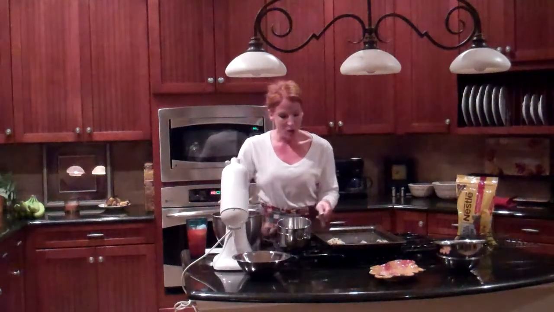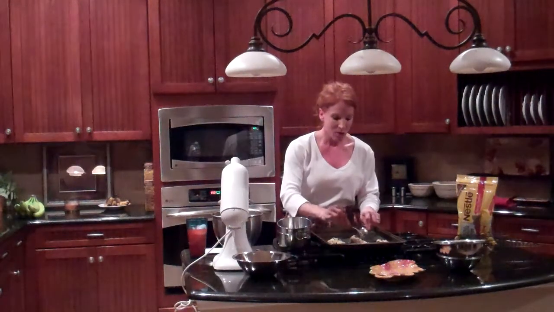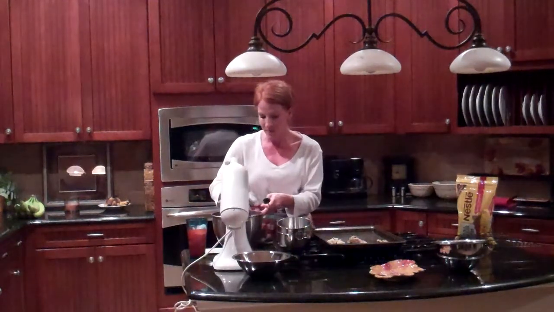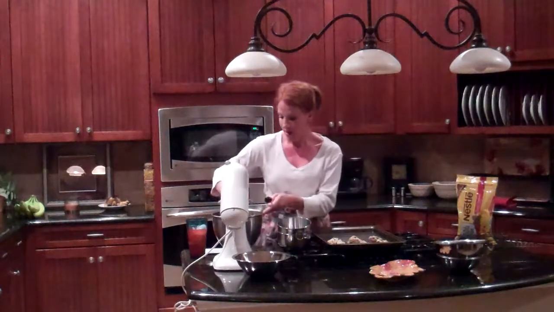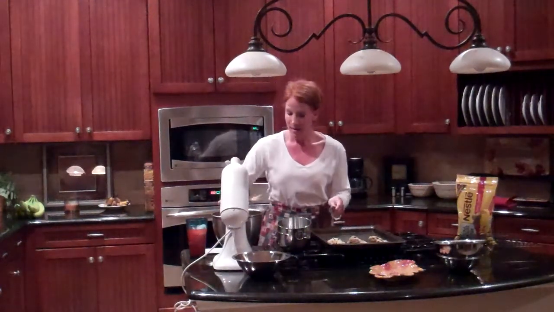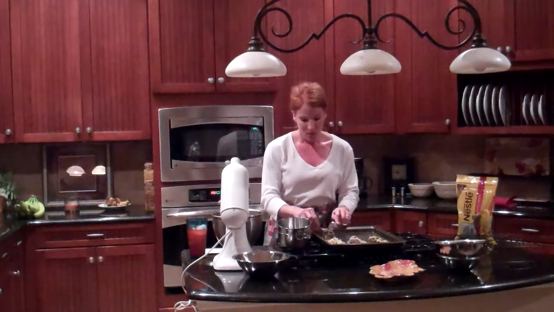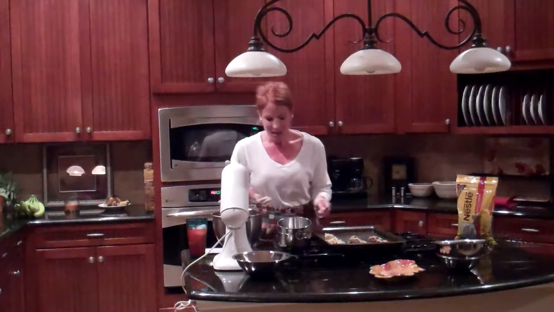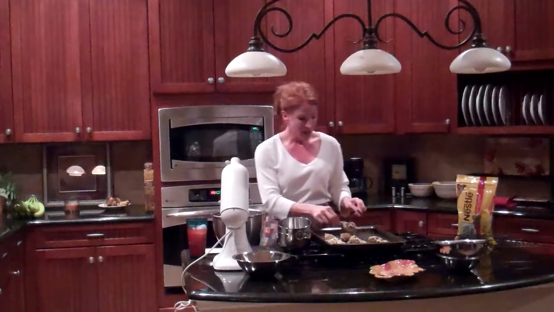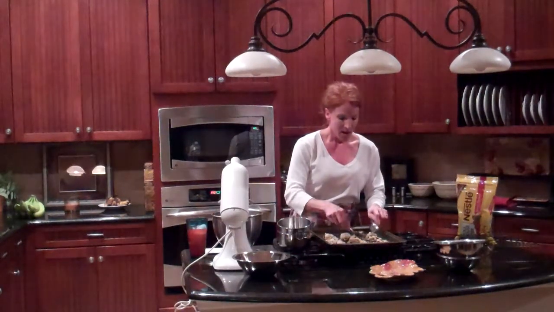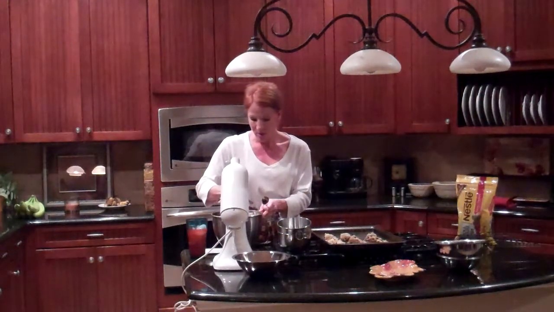So we do 3 across, 4 down, which is 12 cookies per cookie sheet. Then, once we've done that, you can store your dough in the refrigerator while you are waiting for it to bake. I don't, but I know a lot of cooks do.